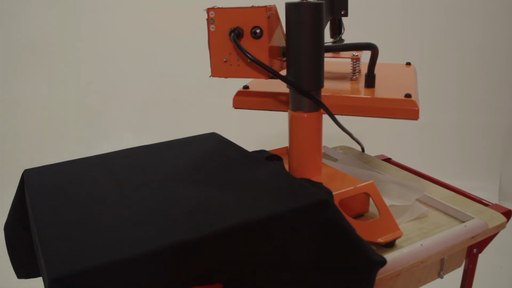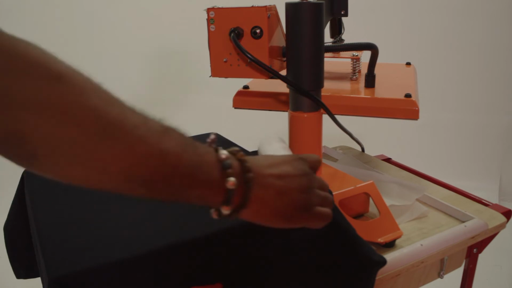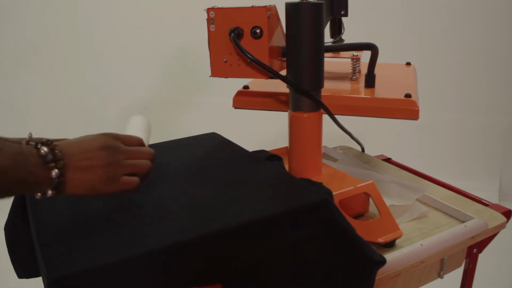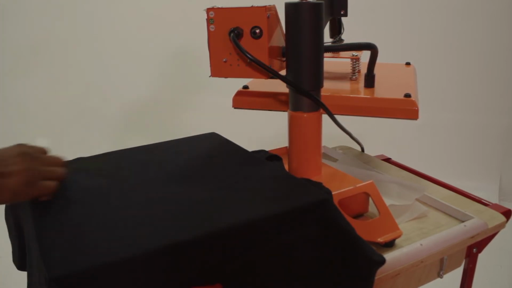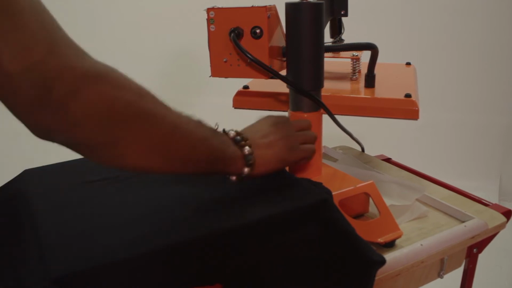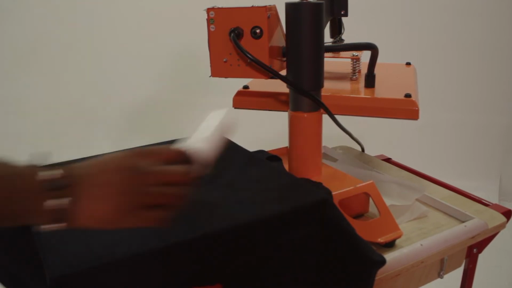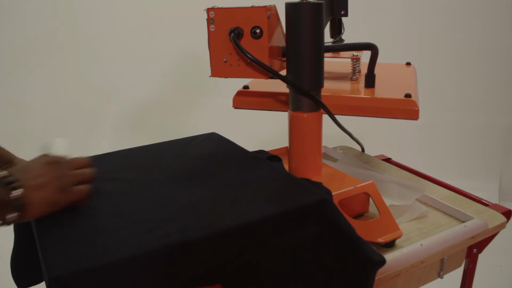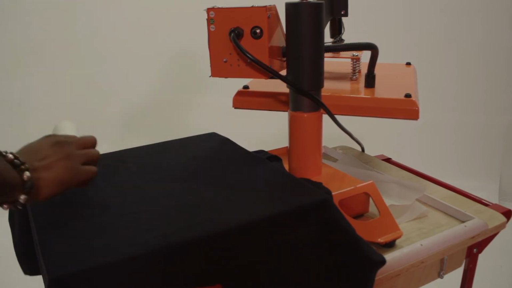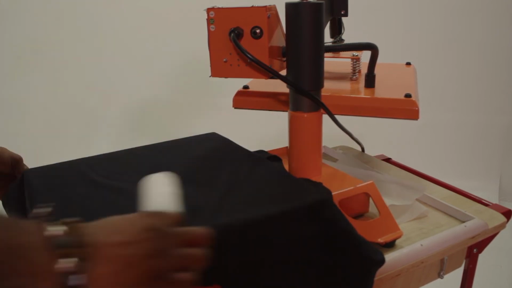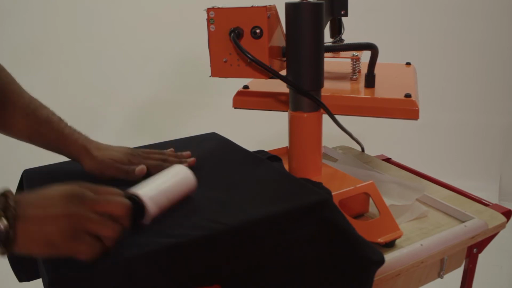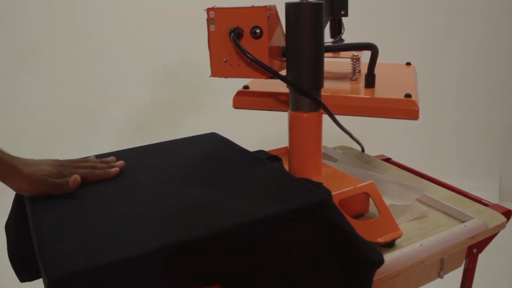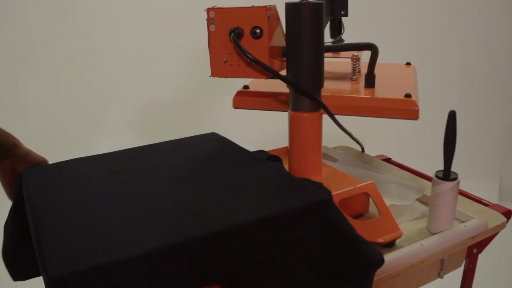Okay, 1 second. Do a little lint roll. All right, go.